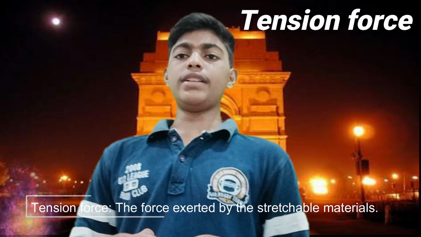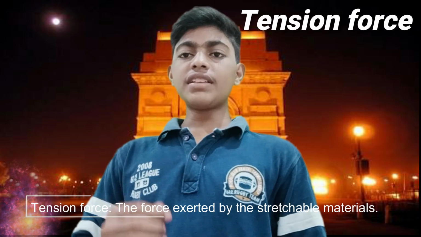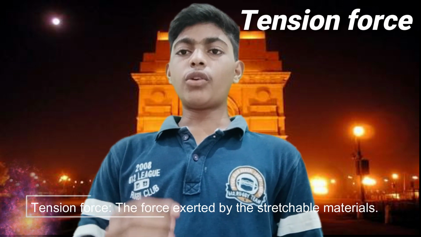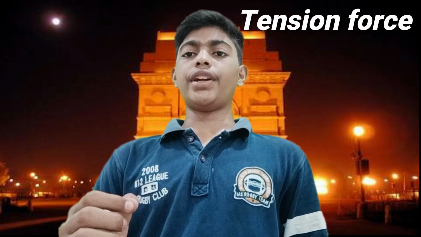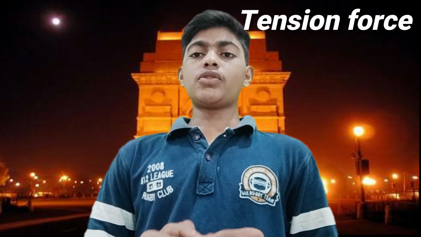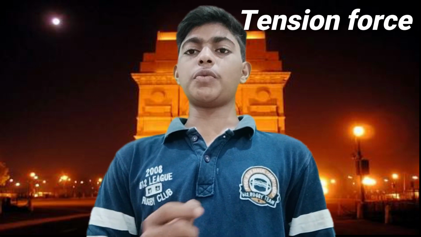What is tension force? Means the force which is exerted by stretchable materials. What are stretchable materials? Means materials that have a property to stretch, like rubber, thread, rope and chain, etc. So many there. So what do these stretchable materials do? Means there is a property like a tensile strength of these stretchable materials.